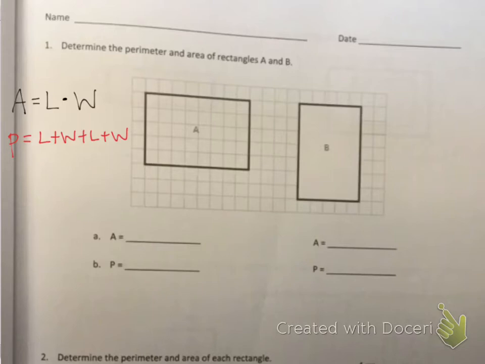And the area is simple. We do not have measurements here. What are these measurements with length and width? What is the length? What is the width? Well, let's count them out. I have 1, 2, 3, 4, 5, 6, 7, and 8. Let's make this 8 centimeters. Perfect. Now, if this side is 8 centimeters, I know that my opposite side is going to be 8 centimeters.